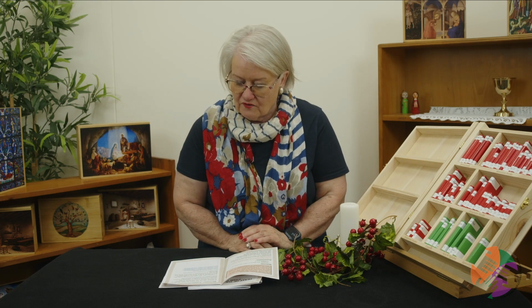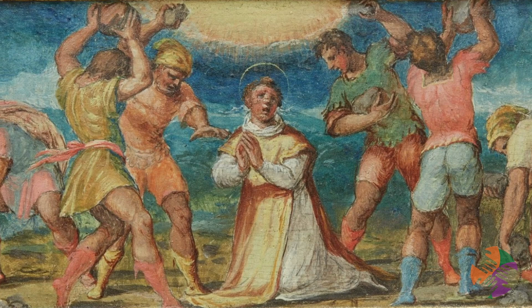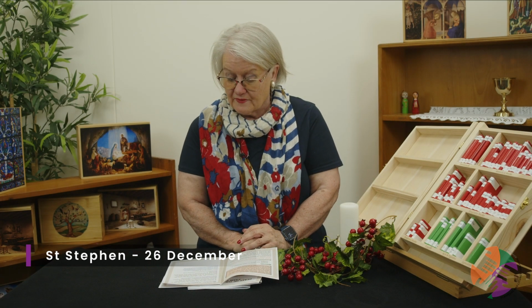So that's a little bit of an outline, and this is where you would have pictures to show the children. On the 26th of December, you have St. Stephen, who was the first martyr for Jesus. He was one of the first deacons of the church. The task of the deacons was to care for the needs of Christians so that the apostles could concentrate on teaching and preparing people for baptism.